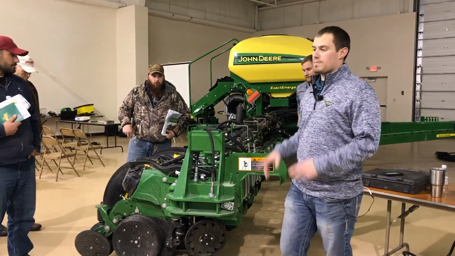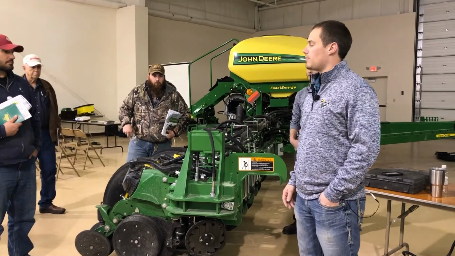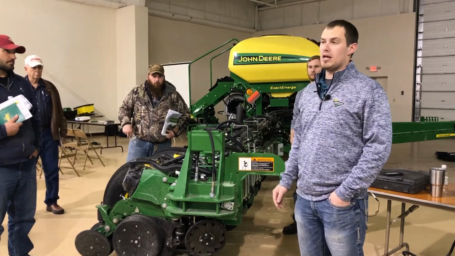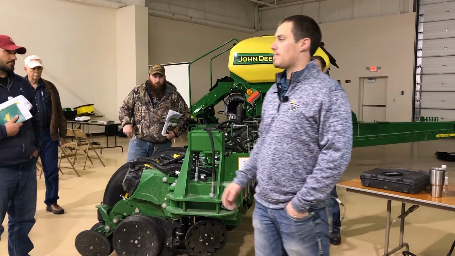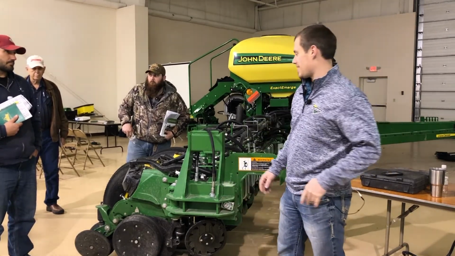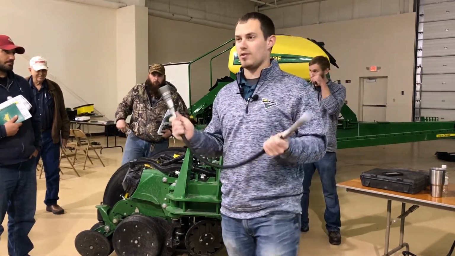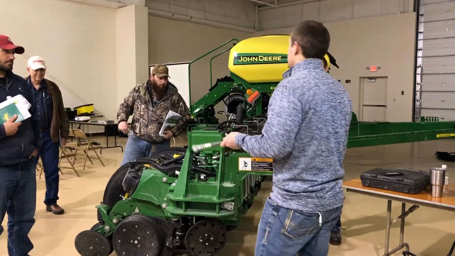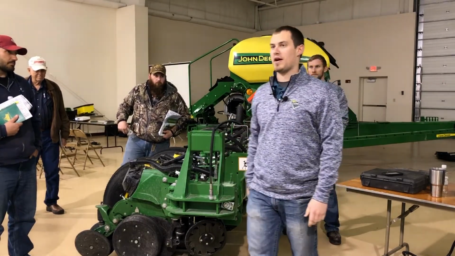So what's something you want to do when you hook that tractor up, with the downforce, before you go to the field? What's something you want to do with the downforce system? That's right, air purge. So we've got this hose, we want to make sure we never lose that. But we do have to bleed the air out of the system, otherwise you can have erratic performance.